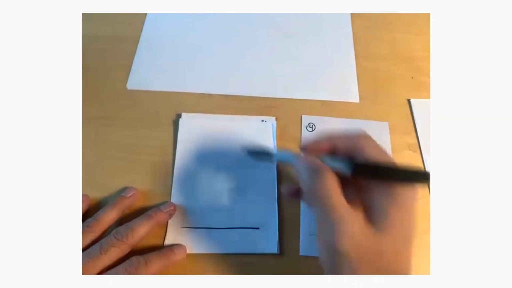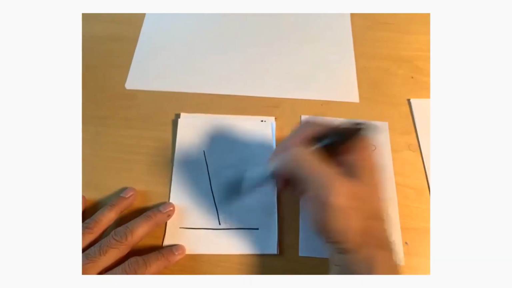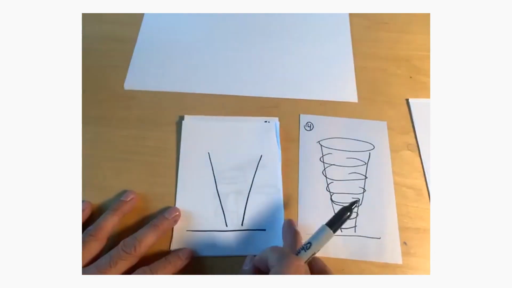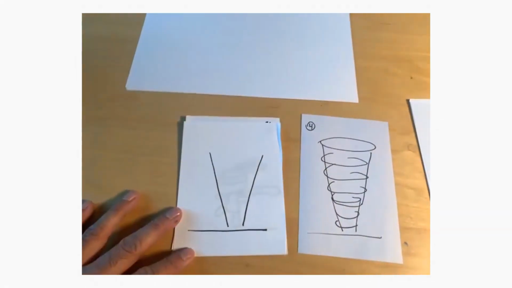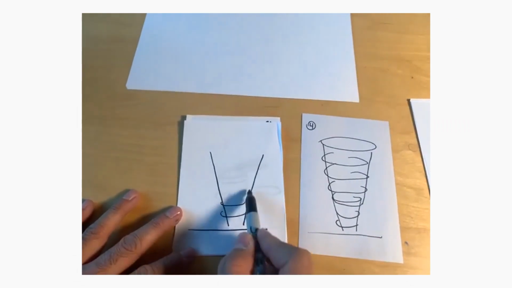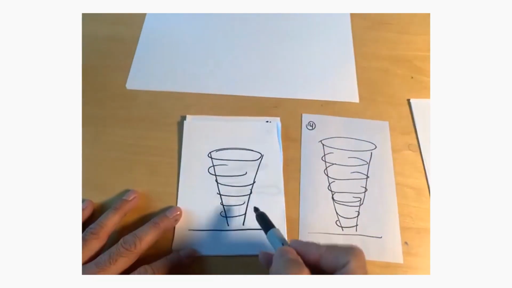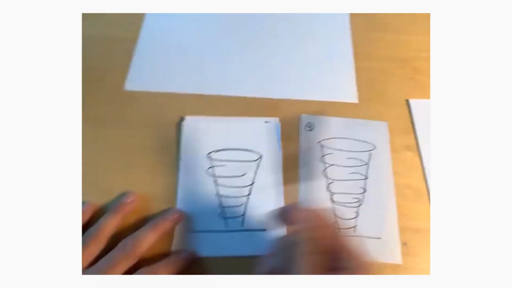And all you do is draw two lines that taper like that. And you want to draw it on top of where the bunny is. And then you just draw some curved lines. And you can draw a circle at the top. So this is sort of him spinning, like woo, like that.